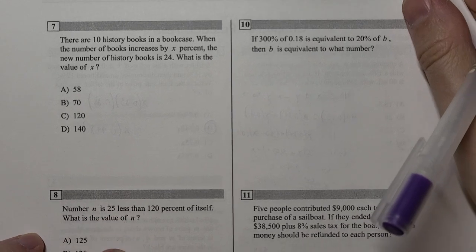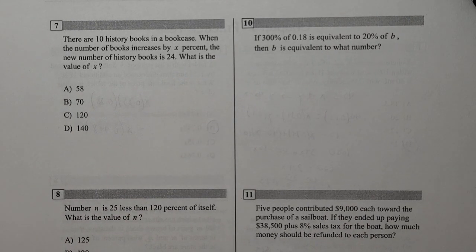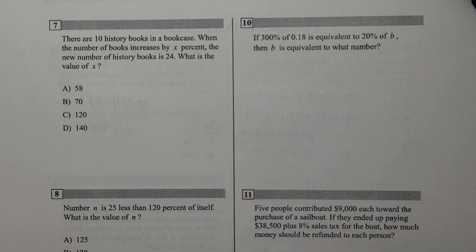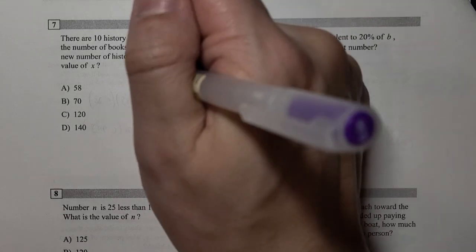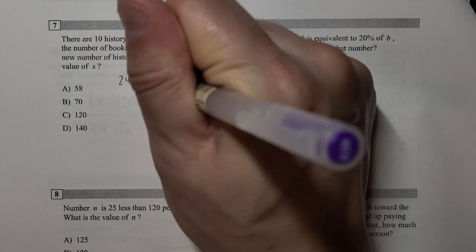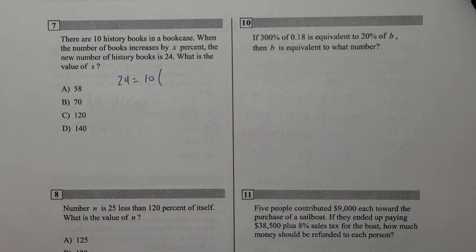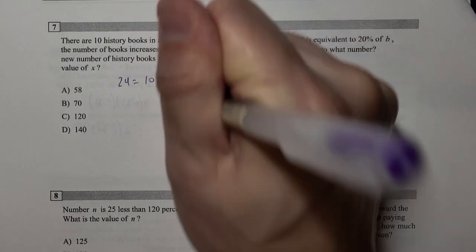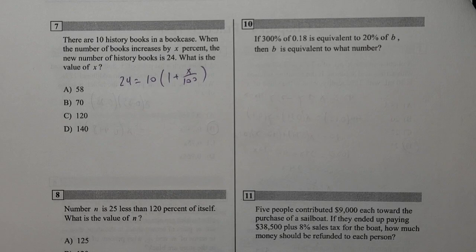Number 7. There are 10 history books in a bookcase. When the number of books increases by X%, the new number of history books is 24. What is the value of X? So let's set this up. 24, the new number, is equal to 10 times, it's a percent increase, so 1 plus X over 100. Similar setup to before.